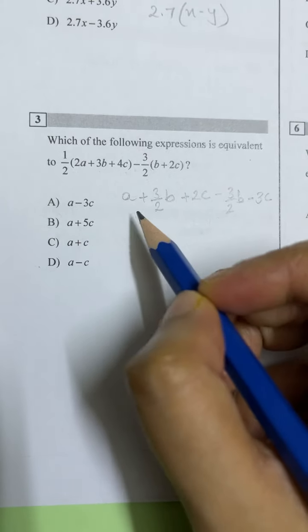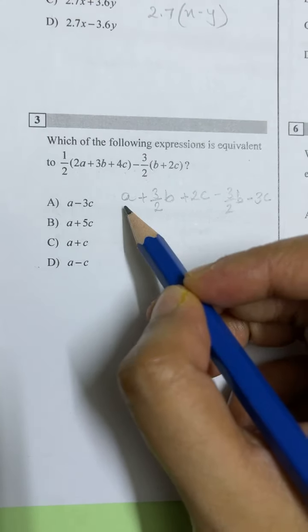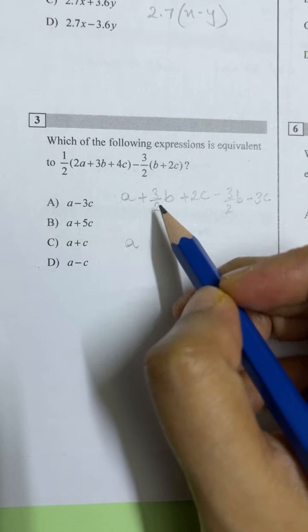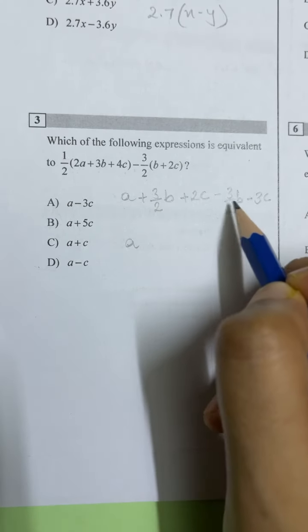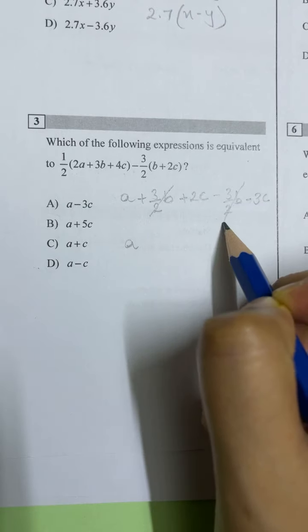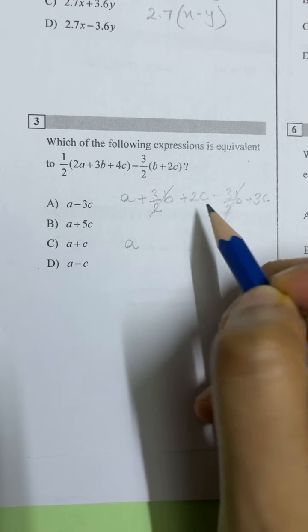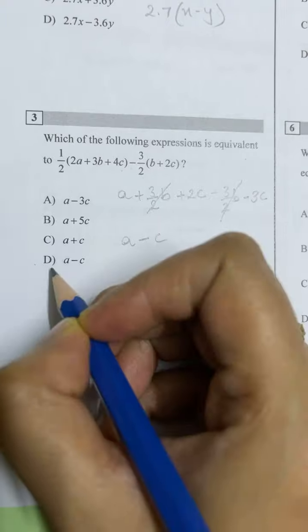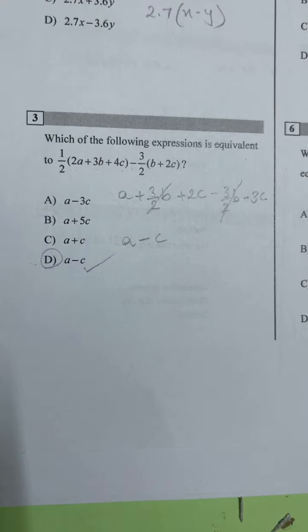Now we're just going to solve. What are the like terms? A, I only have one a, so I'm writing it out. 3 over 2 b minus 3 over 2 b cancels it out. Minus 3c plus 2c will give me minus c. So my answer is D. Alright, let's move on to next question.